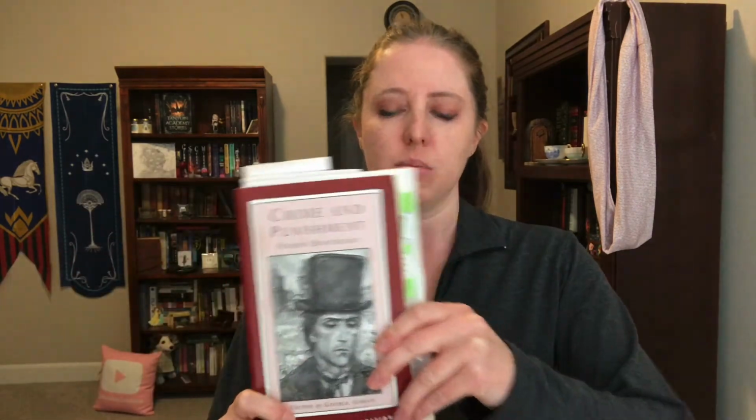So for the purposes of this demonstration, I'm going to be using Crime and Punishment as the book that's being analyzed, and for the prompt, it is: Is Raskolnikov's motivation more selfish or selfless for the crime that he commits?